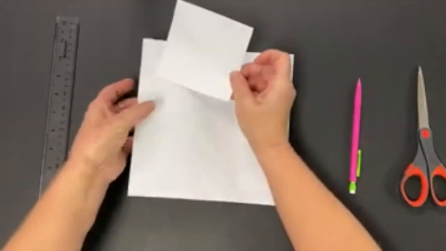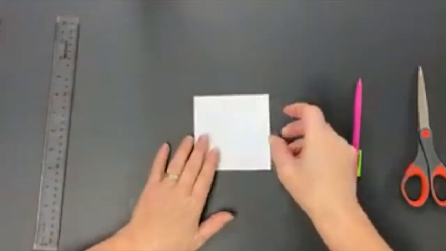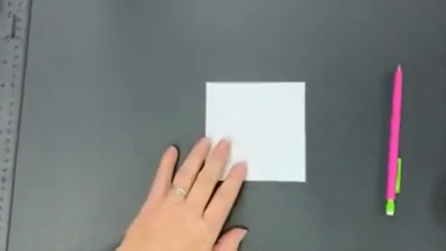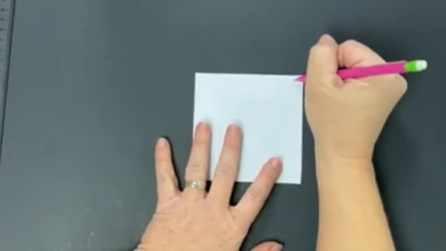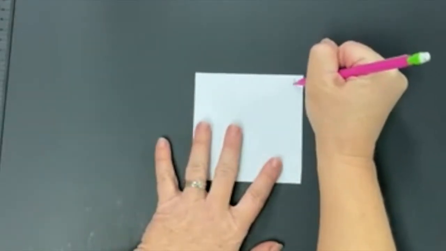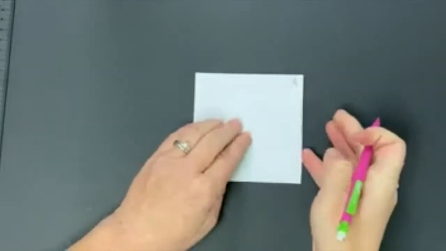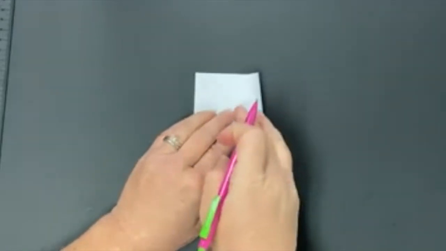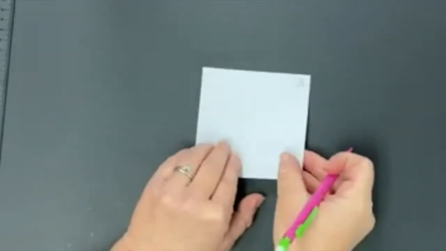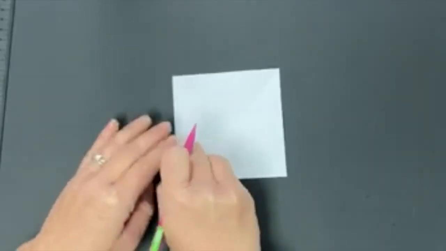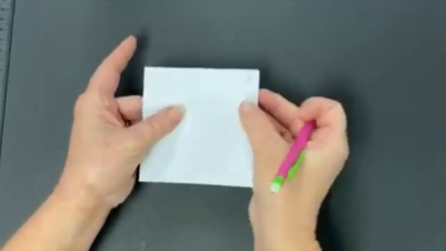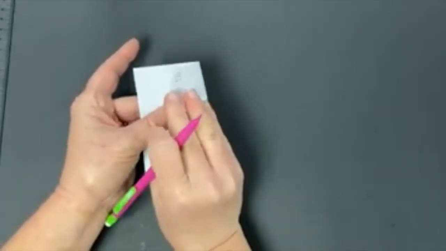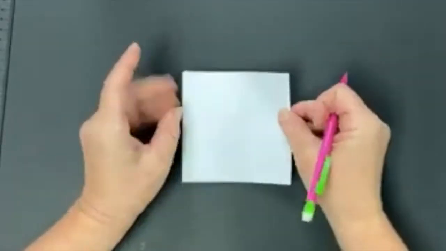So now we're going to set the larger square to the side, and we're going to create a design on this piece of paper. But first, in the top right corner, I want you to put the letter A, and then on the back side of that, I want you to put the letter B. So if you flip it just like this, put the letter B. So you've got A, and then you've got B directly on the other side of that.